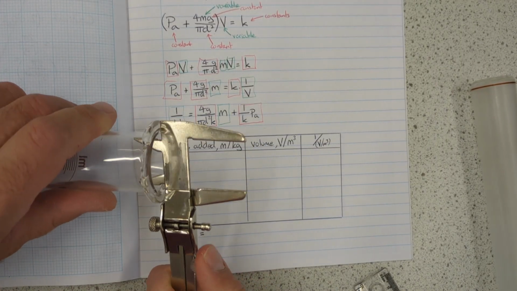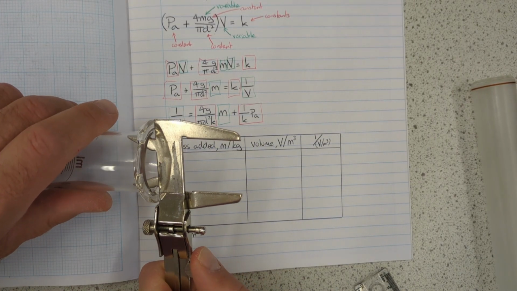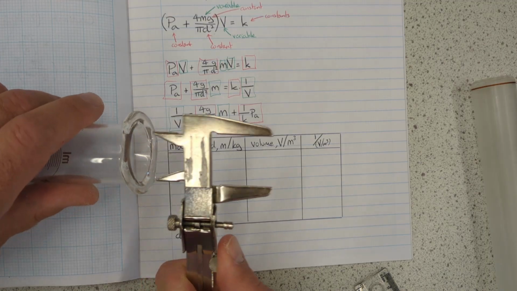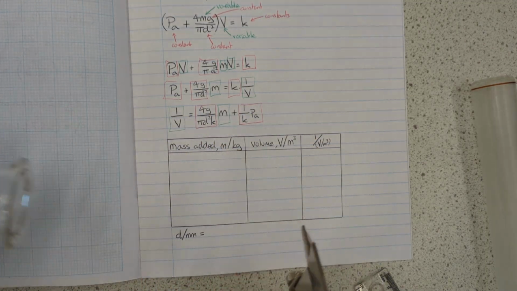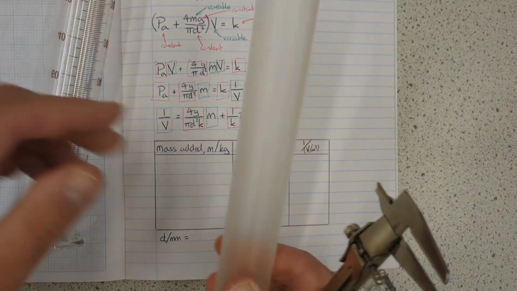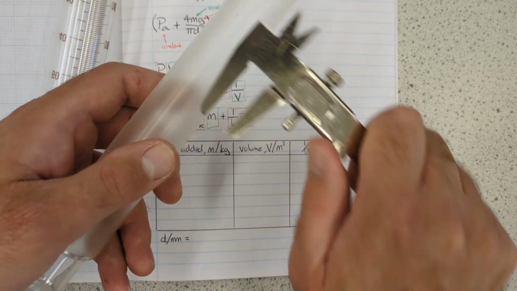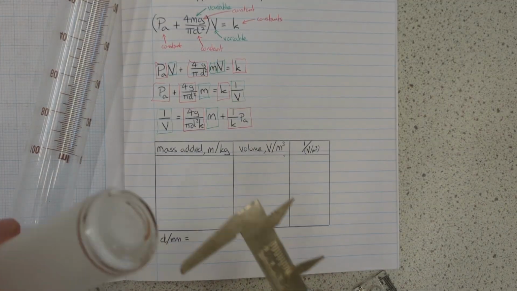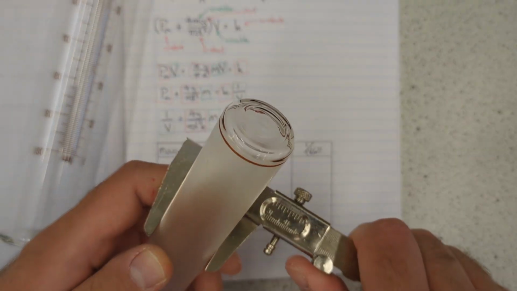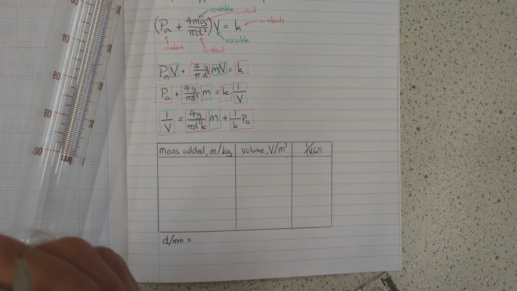So I'm not sure that's going to quite work as I want it. It might work. I could measure the internal one there. But actually, I think it's going to be slightly more straightforward to measure the external diameter of this. So I'm going to pop that in there, and then I'm going to read it. I reckon that is 31.2.